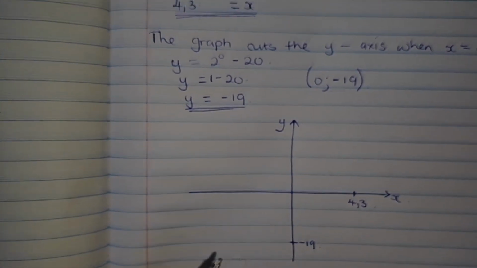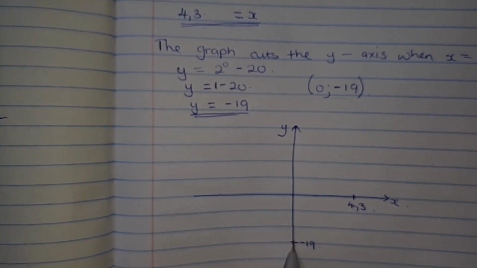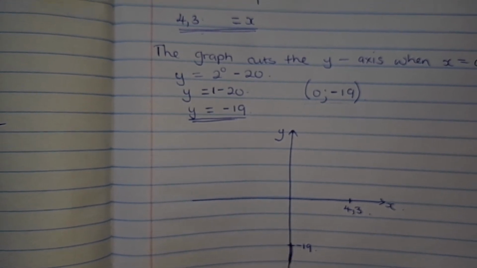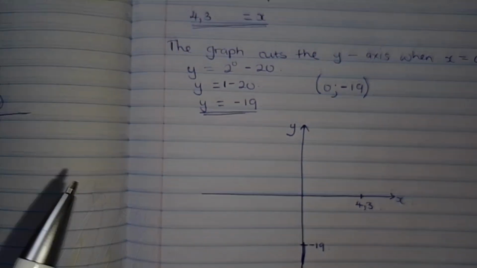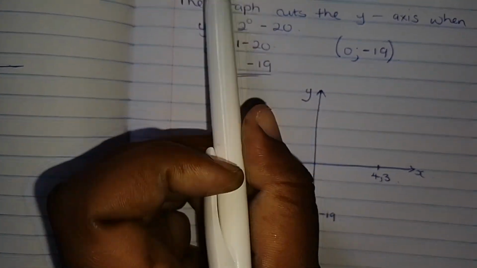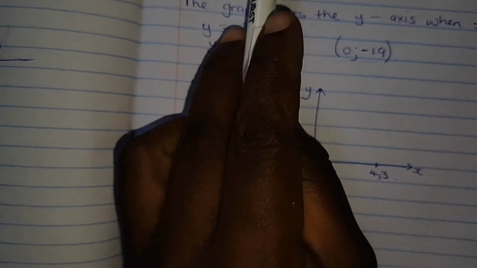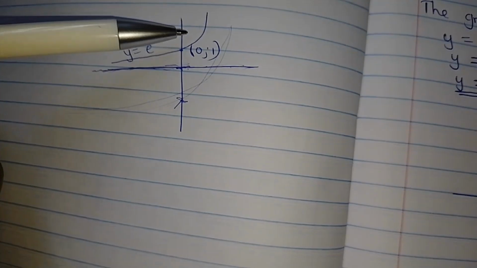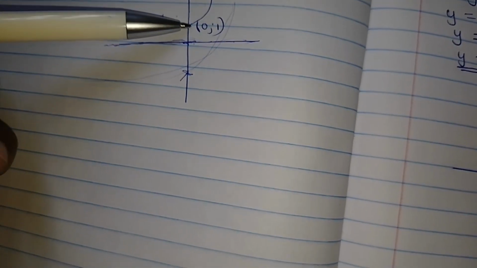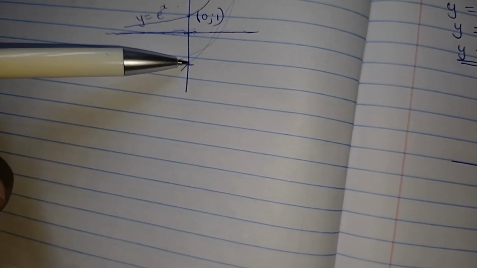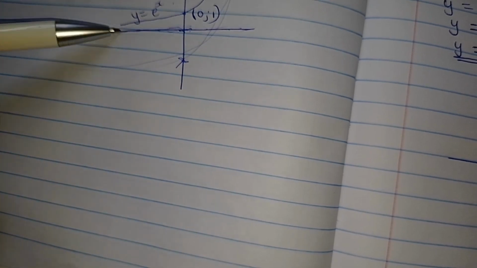Then it will have an asymptote at negative 20. We've just shifted this graph by 20 units down, so it had an asymptote there, and it's going to have an asymptote at negative 20.